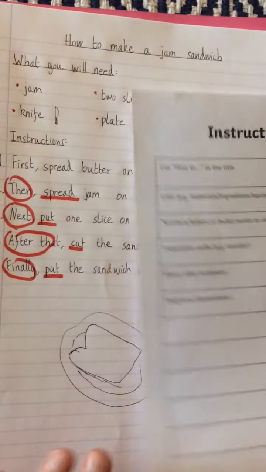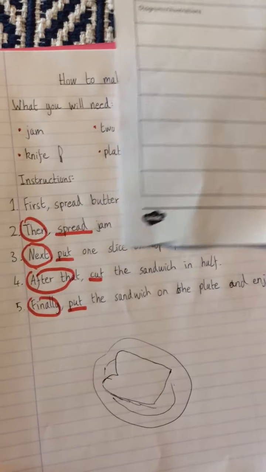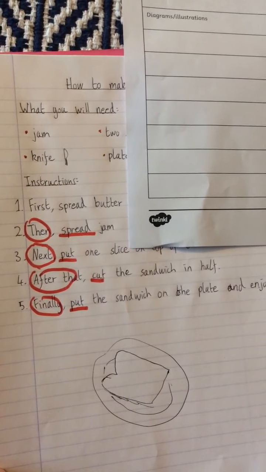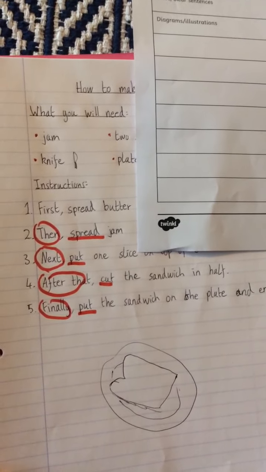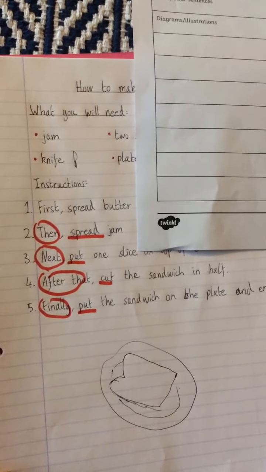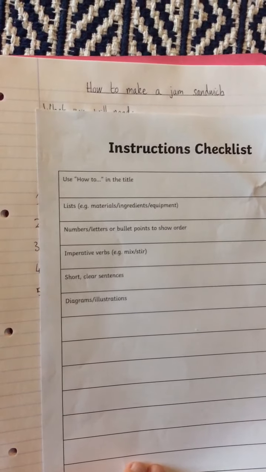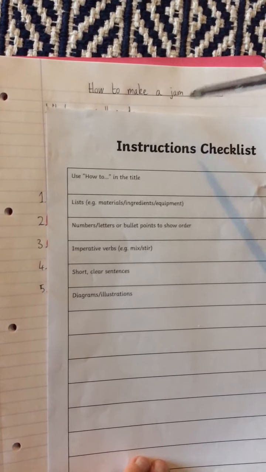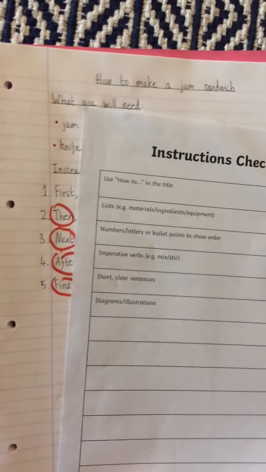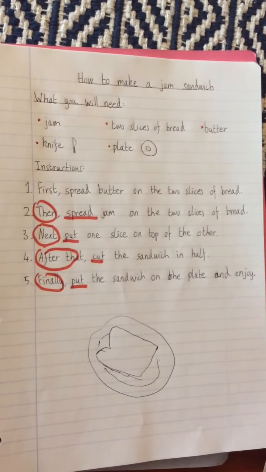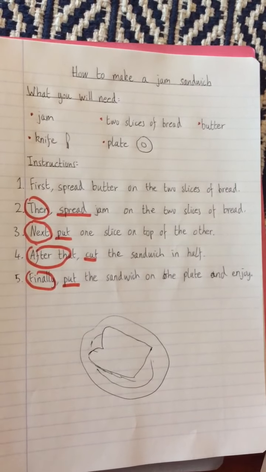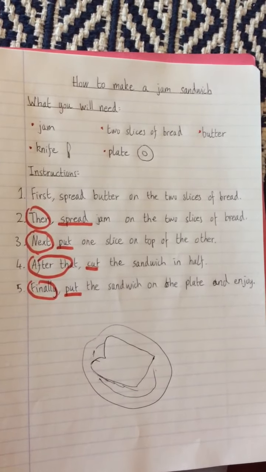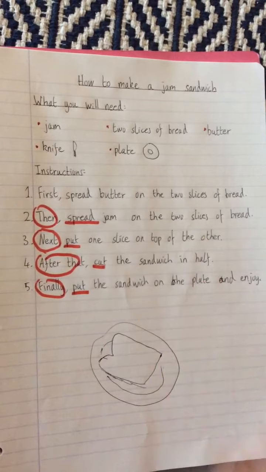So what you guys are going to do, I want you to make instructions on how to wash your hands for a reception child, okay? And you're going to use your instruction checklist as you go through it, and then afterwards, can you tick everything, okay? The easiest way to work out if you've done how to wash your hands is to actually look at your instructions and go through them yourself and see if at the end you've got some nice, clean, washed hands. Okay, remember guys, think of your reader and have a lovely day.